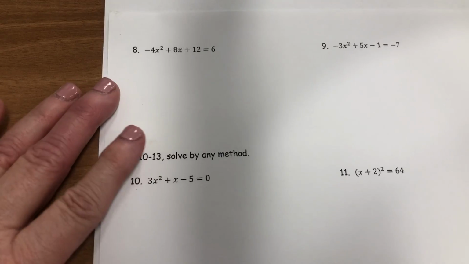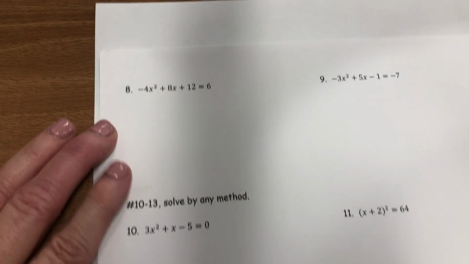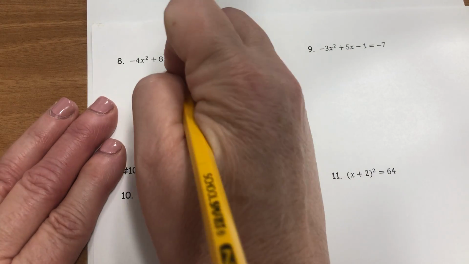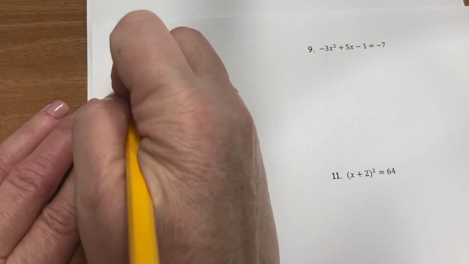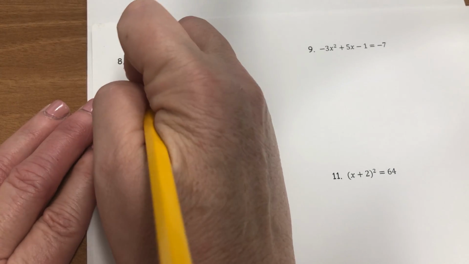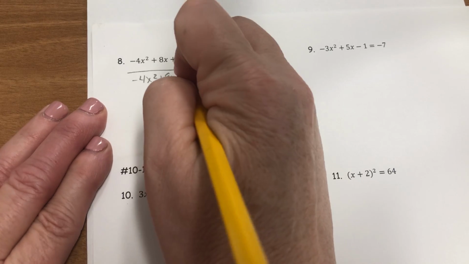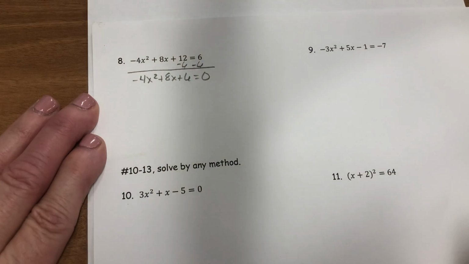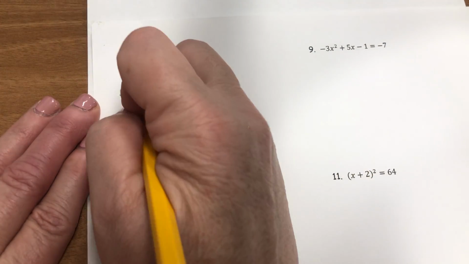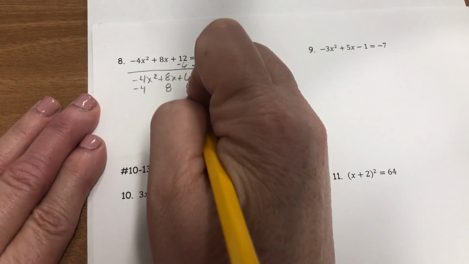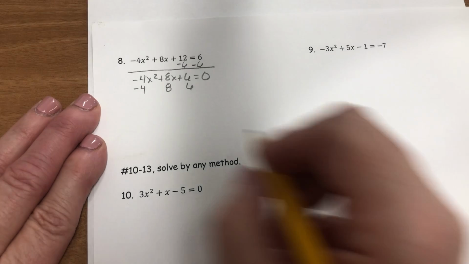Couple more at the top of the next page. We do not have this one in the correct form. It has to equal 0. So I'm going to subtract 6 from both sides, and that becomes negative 4x squared plus 8x plus 6 equals 0. The a is negative 4, the b is 8, and the c is 6.